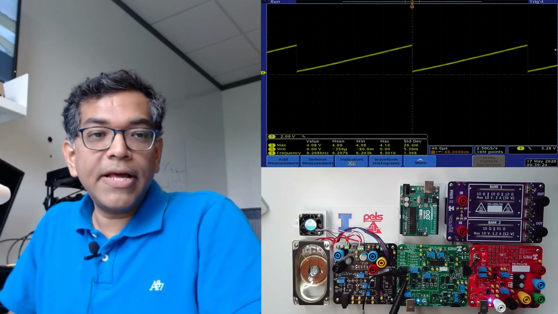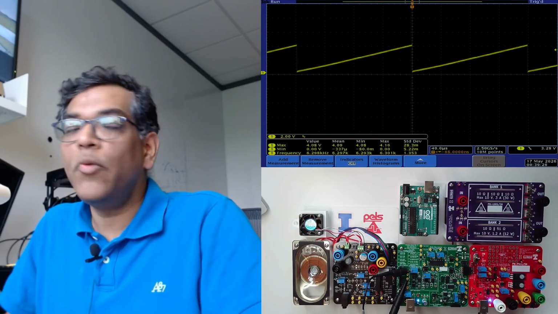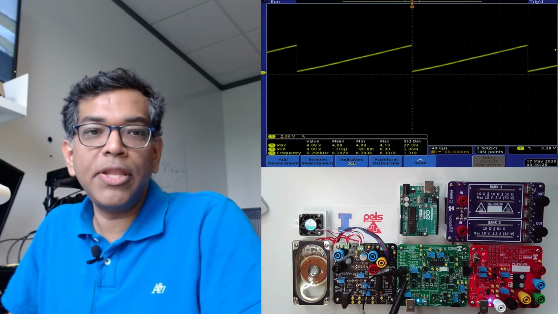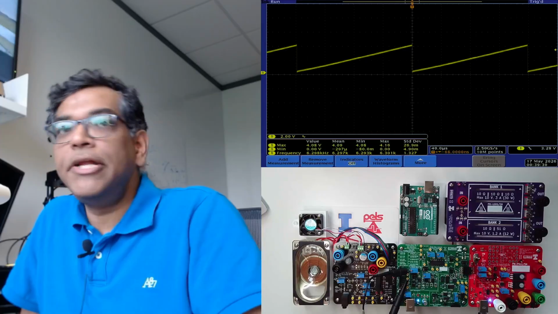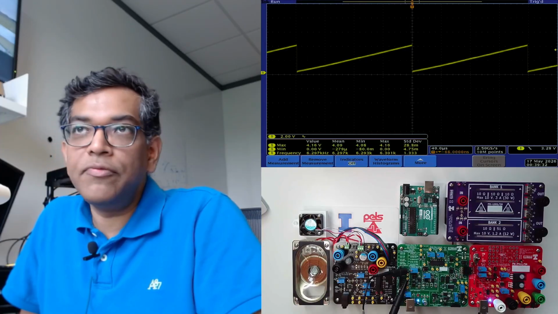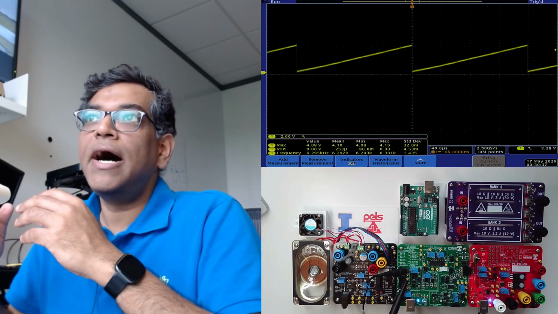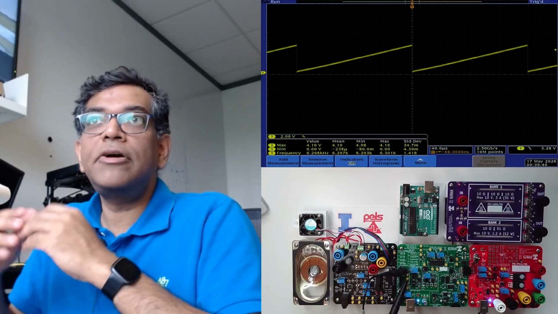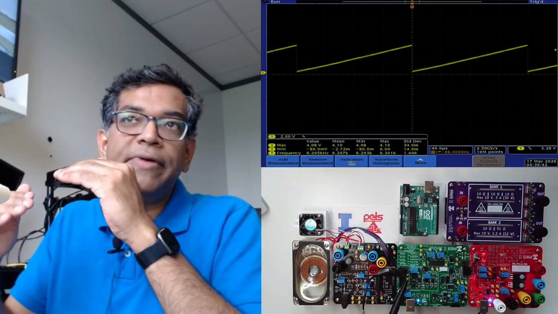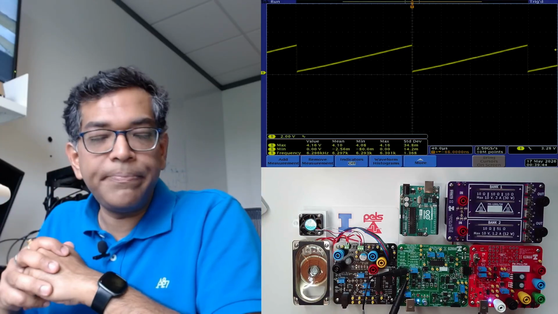Hi everyone, welcome to another lab where we will be focusing on a sawtooth waveform, particularly how to create a sawtooth waveform. So in the last lab you saw that we used a sawtooth waveform as a carrier waveform, and then we compared it against a reference value to generate a PWM waveform.